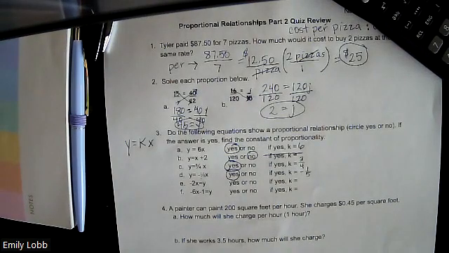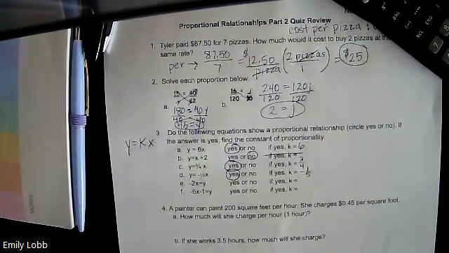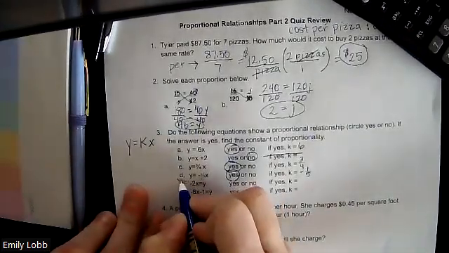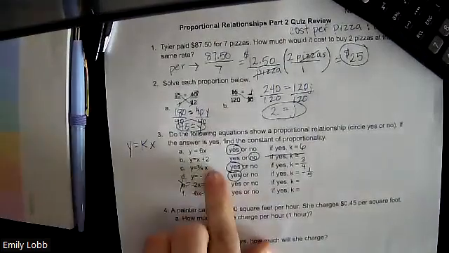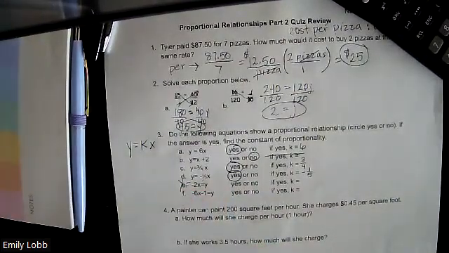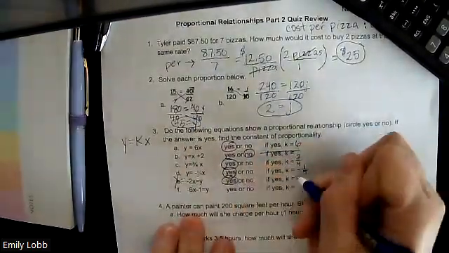How about letter E? Why not? Doesn't this equal y? It just says negative 2x equals y, so doesn't y equal negative 2x? So yes. And what would k be? Negative 2.